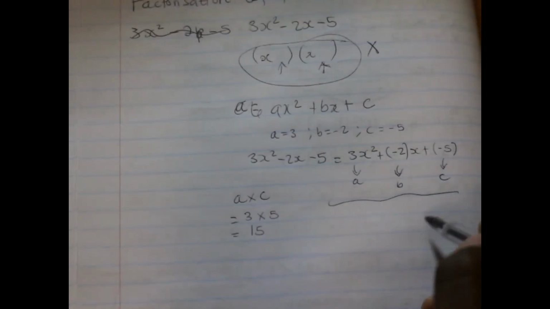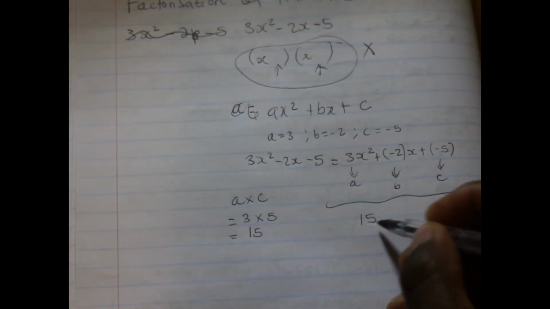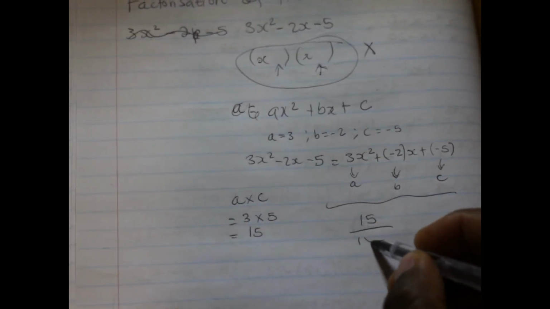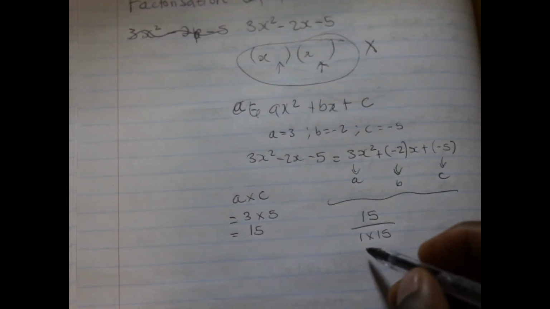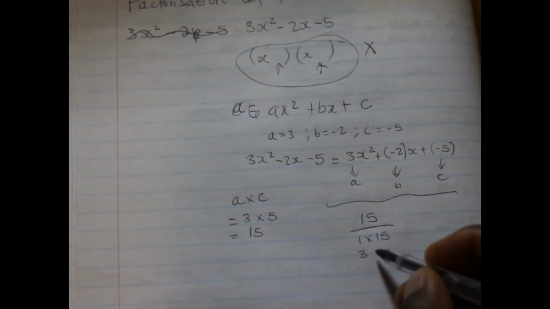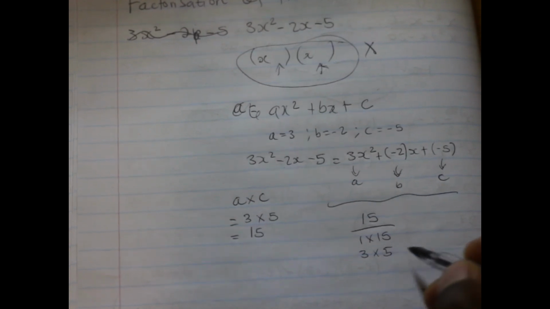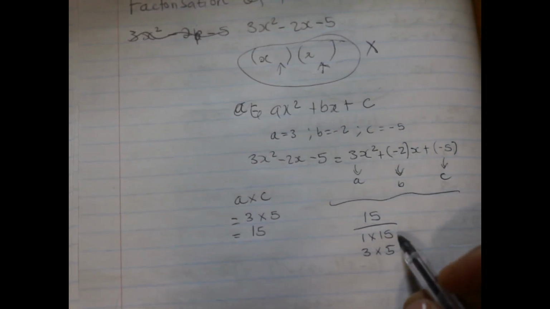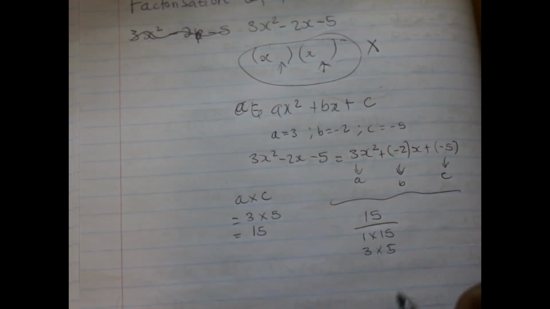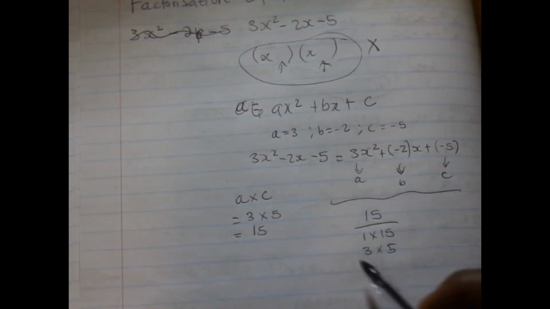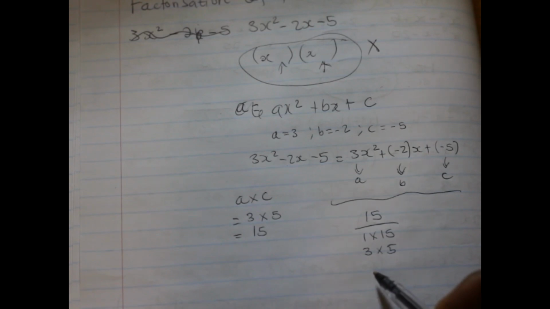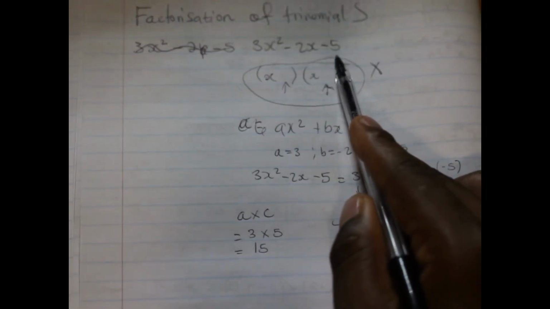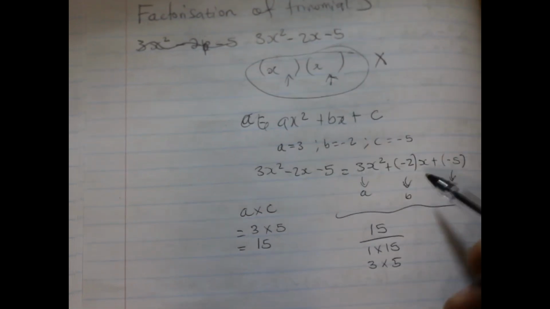The factors of 15, that's what we need to look at. We've got 1 and 15, and then 2 doesn't go, 3 and 5, of course. I think that's it. We don't have any other factors of 15. Now we need to be very smart about these factors. When we multiply these factors, we need to get, not the -5, but the 15.